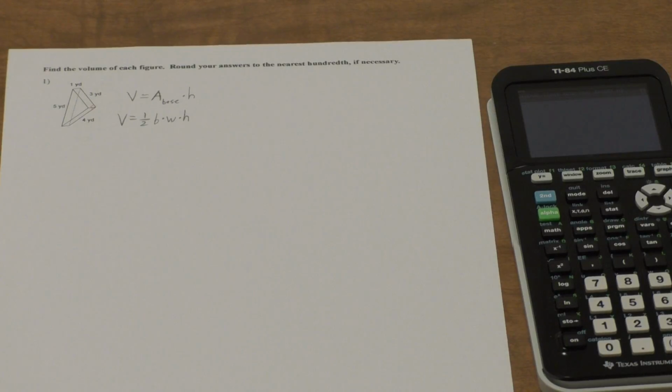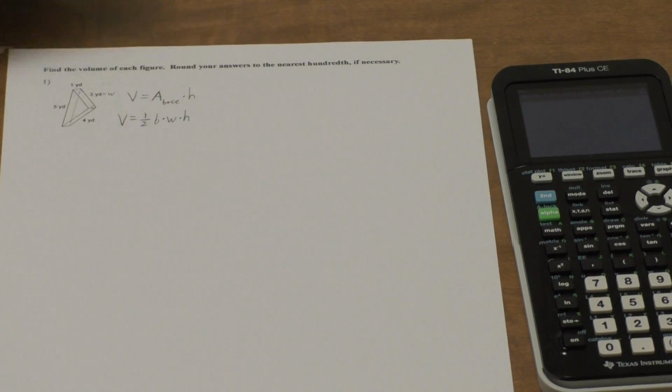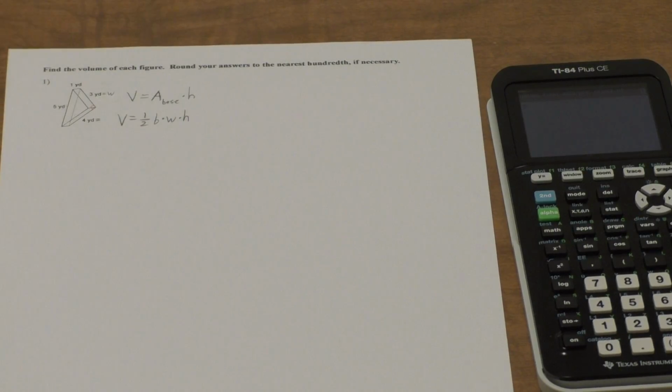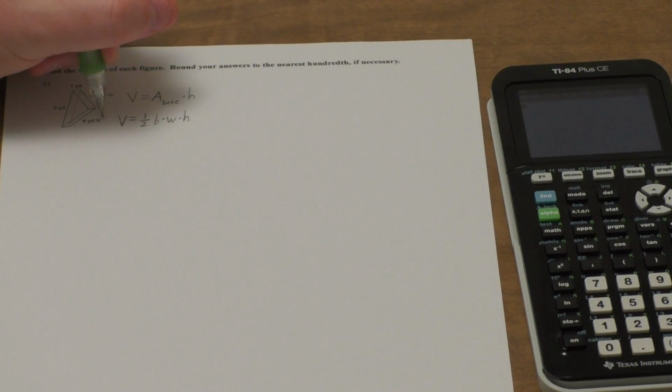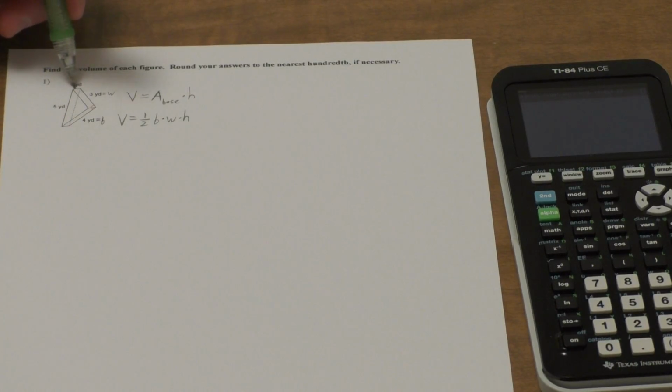So let's talk about what all these are in this problem. We have 3 yards right here. This would be our width of our triangle, or the height of our triangle if we were just finding the area. And this we call the base of 4 yards. And then the height we're talking about is this connector right here, this 1 yard.